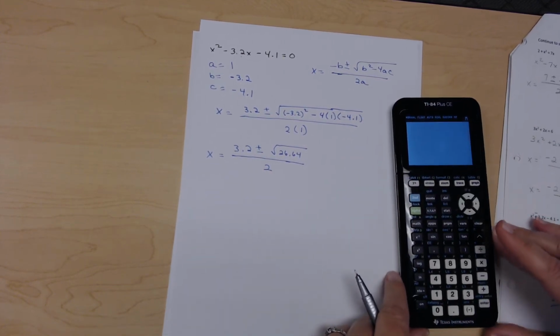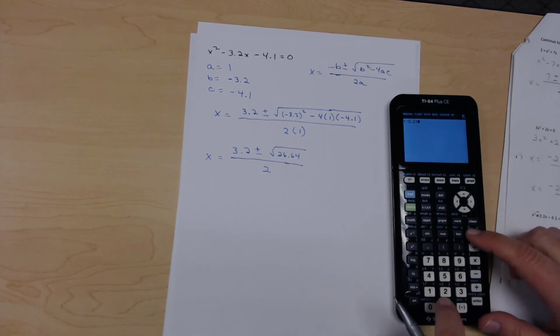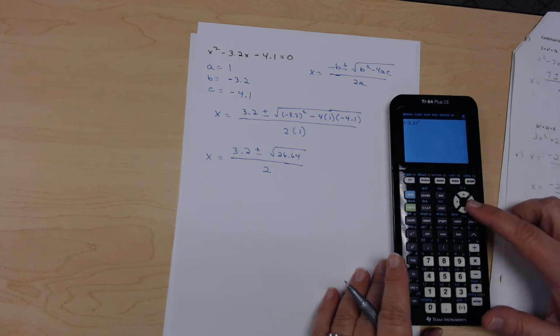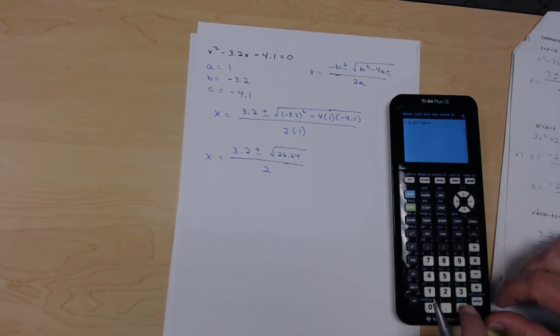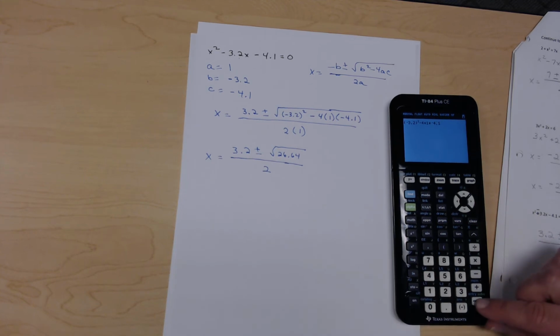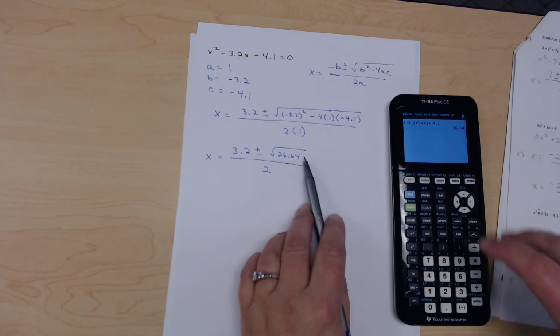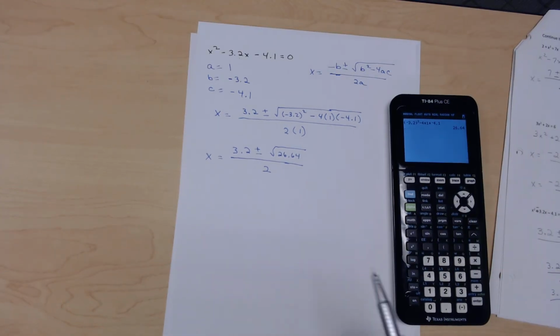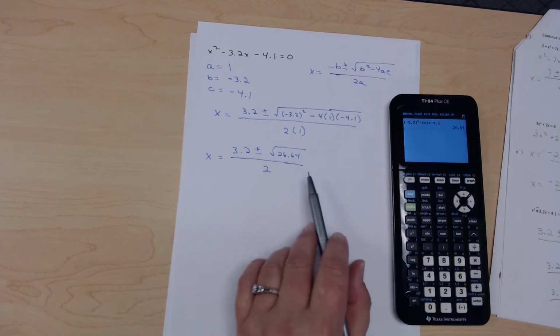Let's see, and I think this shows up. I was going to grab the other calculator because I think that's better, but notice in parentheses, -3.2 squared minus 4 times 1 times a -4.1. Okay, so I just typed this whole thing in, and that's where I got the 26.64. Now, because it's decimals, we're not going to answer it like this. We're going to go ahead and work it out.